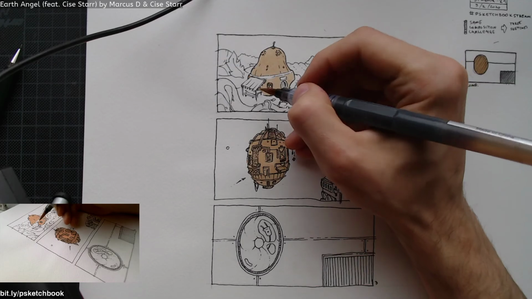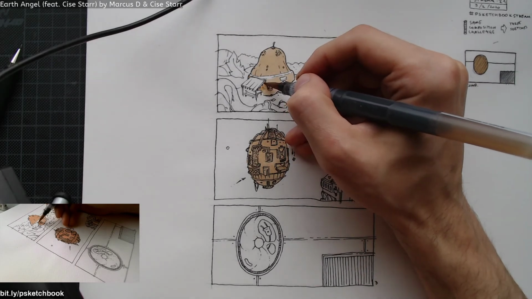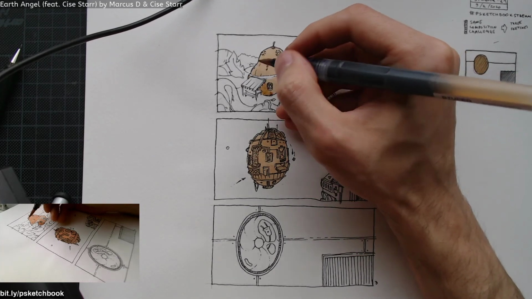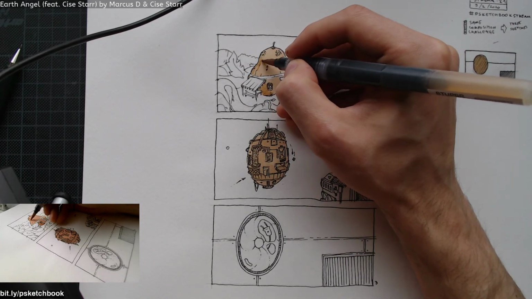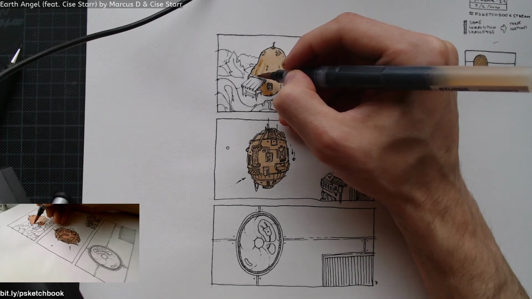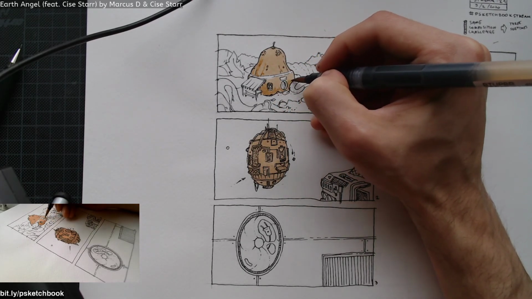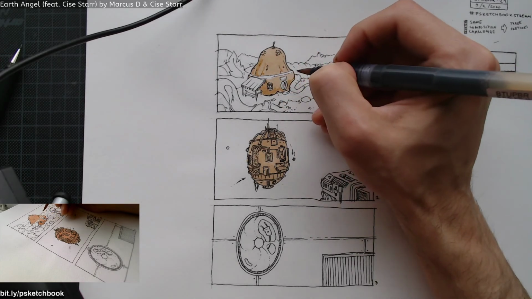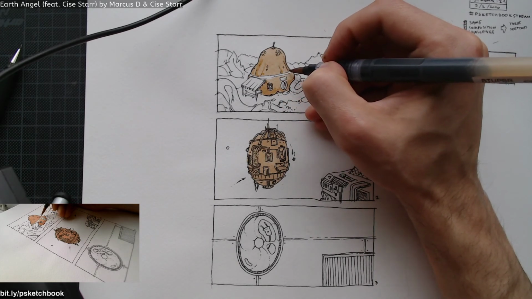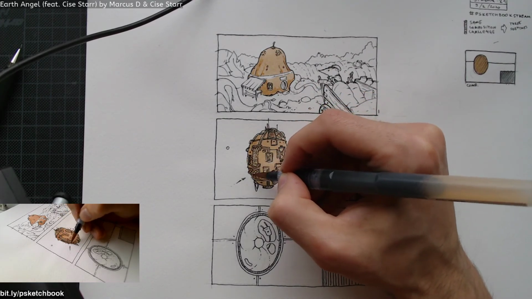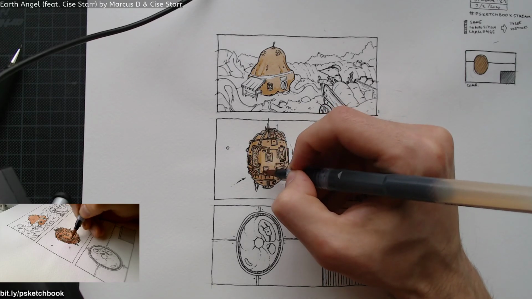This is seriously my favorite pen. I'm doing everything with it. You can see that I can do a little bit of second layering here, but it's not ideal really.